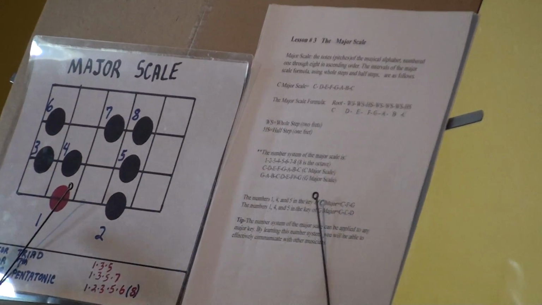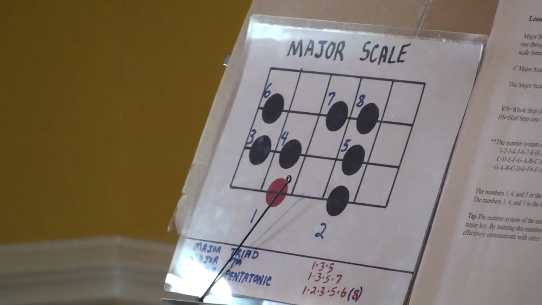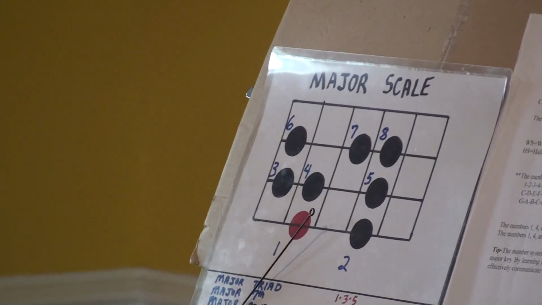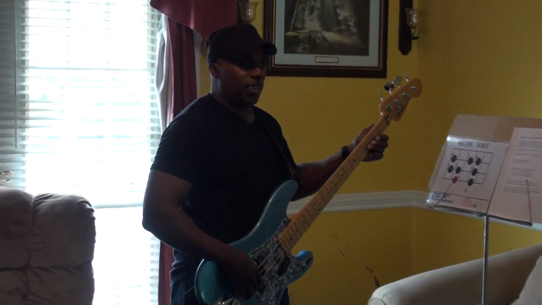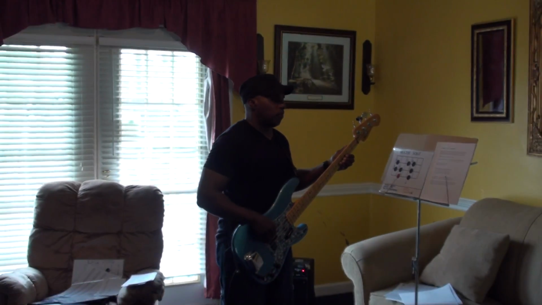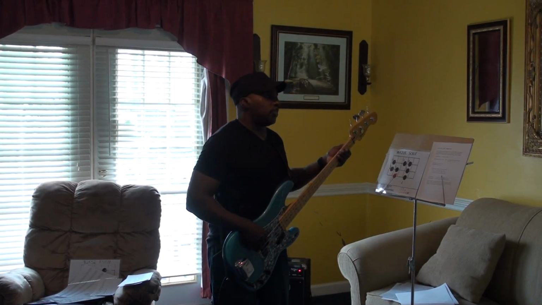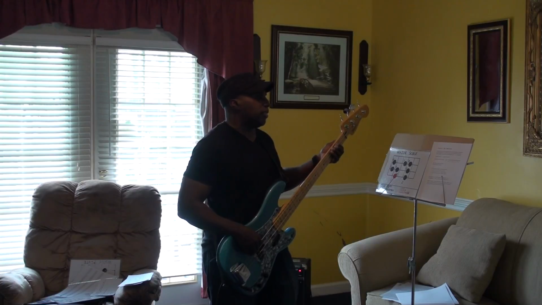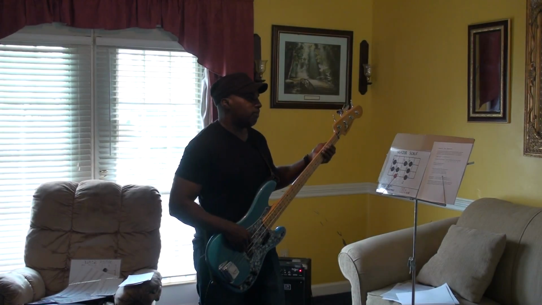If you start here, and we're going to say this is F sharp, G sharp, A sharp, B, C sharp, D sharp, E sharp, F sharp. Now to use the major scale formula, if you are starting on F sharp and going to G sharp, it is called a whole step.